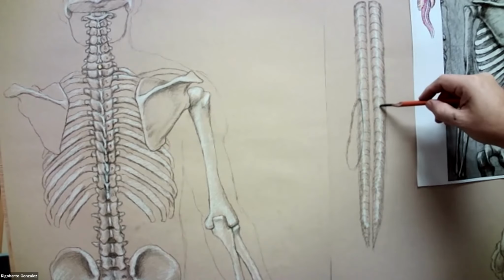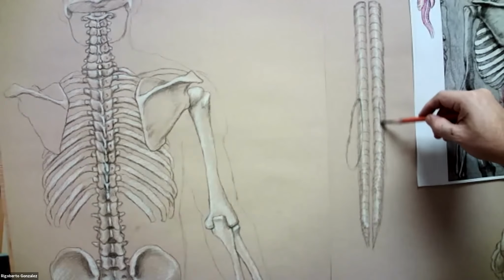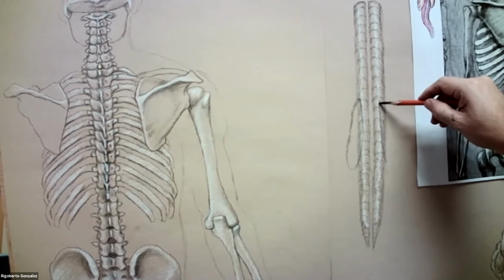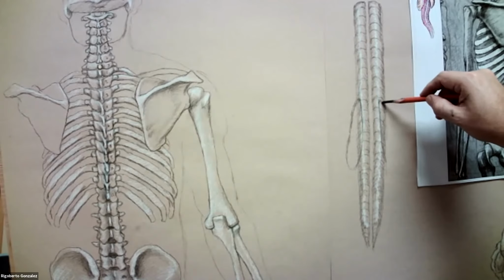So it does something like that, covering about half of the one underneath. This is the lateral form of the erectors of the spine.